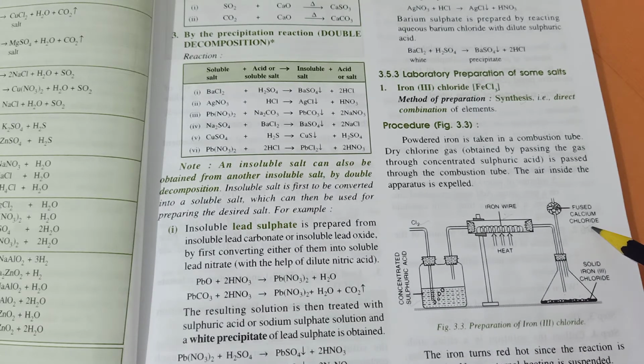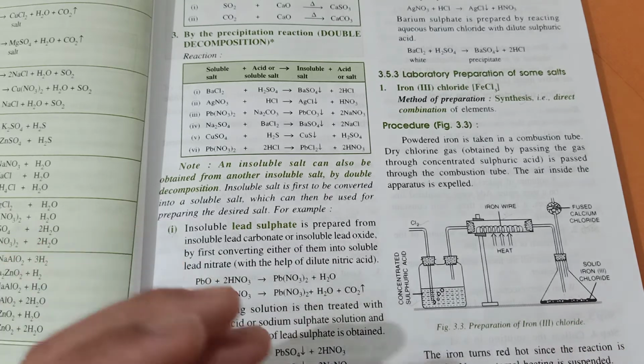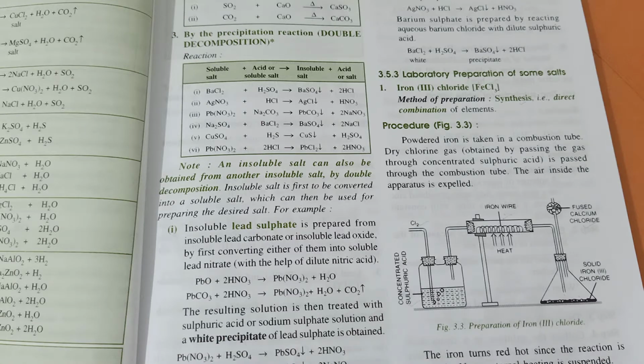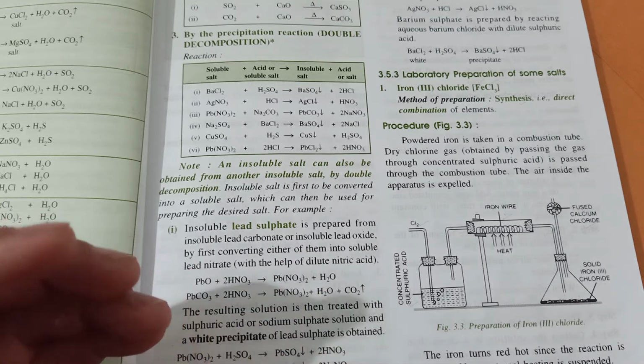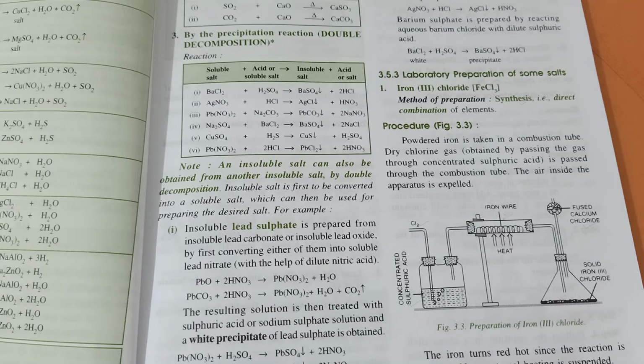Why do we use calcium chloride? Because iron 3 chloride is a deliquescent substance, so it will absorb moisture and dissolve in it. So to stop the iron 3 chloride dissolving in water, we use calcium chloride. And finally, we have to remember the chemical equation of this particular reaction.